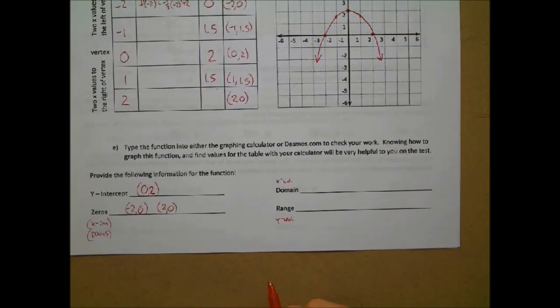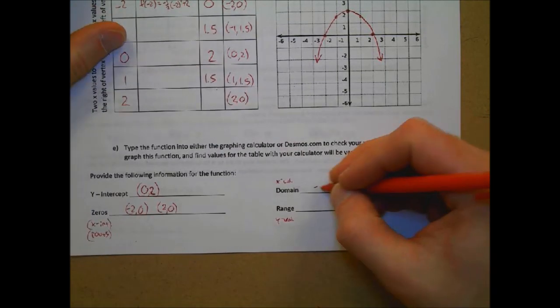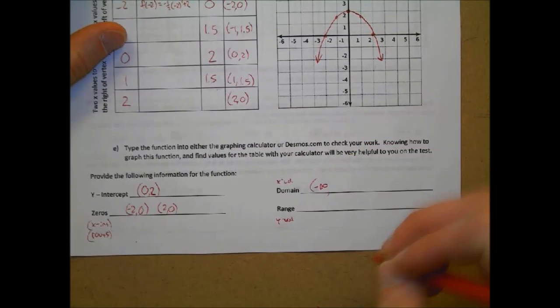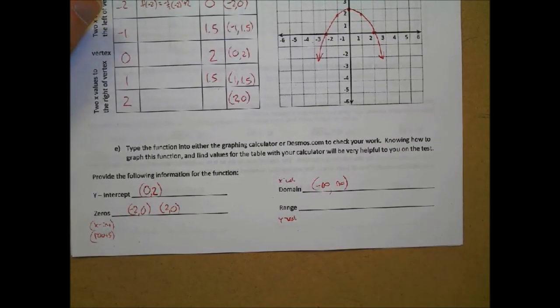What about the domain here? Domain describes what again? X values. And x's are left to right, right? What's the farthest left this graph goes? -infinity. What's the farthest right this graph goes? Infinity.